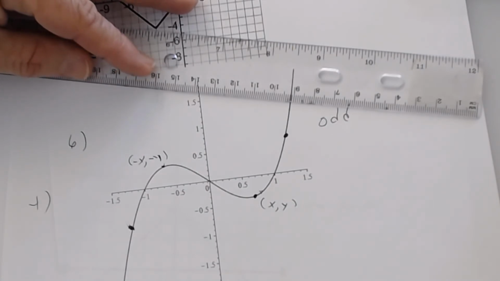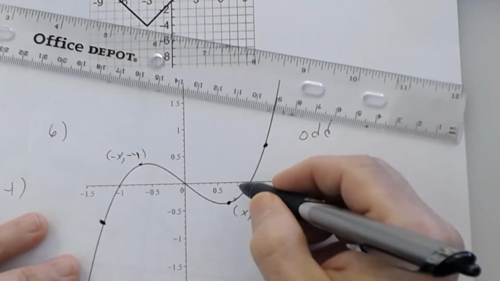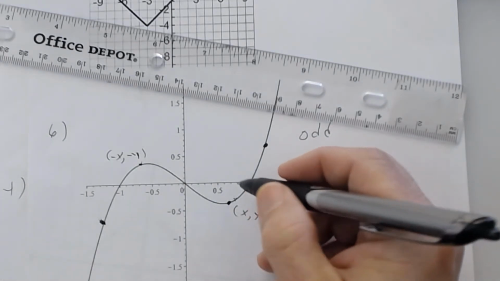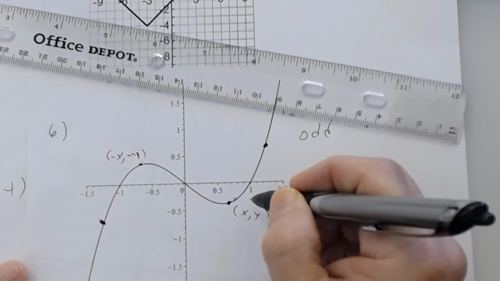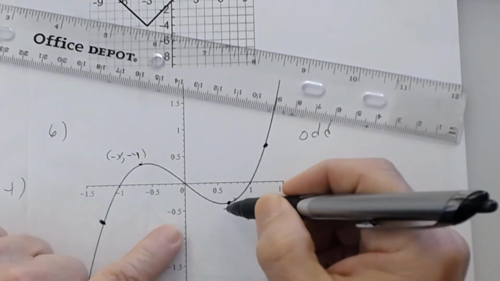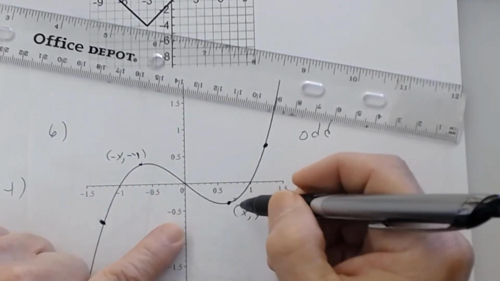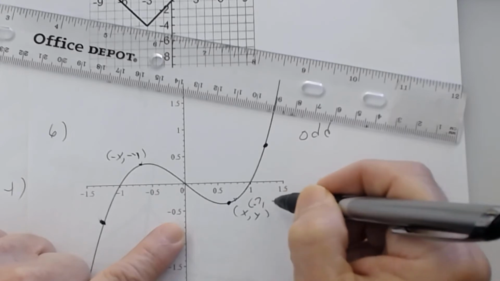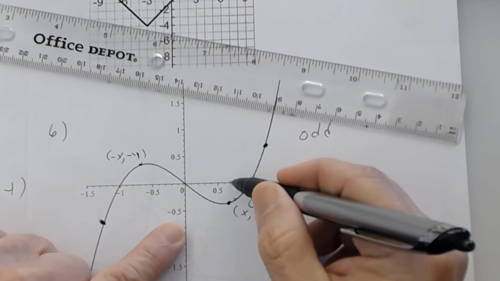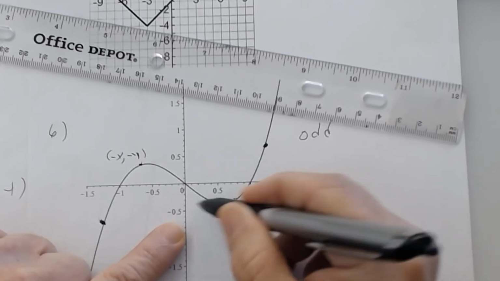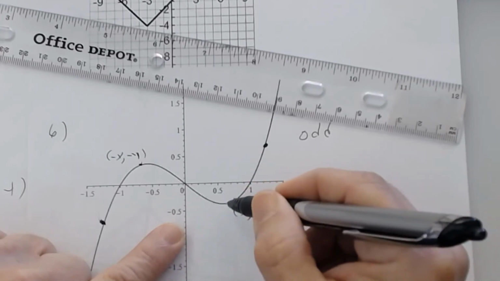And we can estimate what that is. Let's just guess. These are in tenths. So let's say this is 0.7, and what's that y value right here? Negative 0.4. So 0.7, negative 0.4.